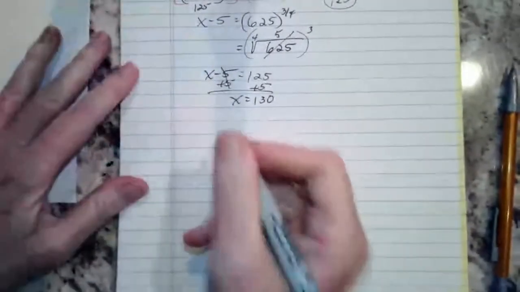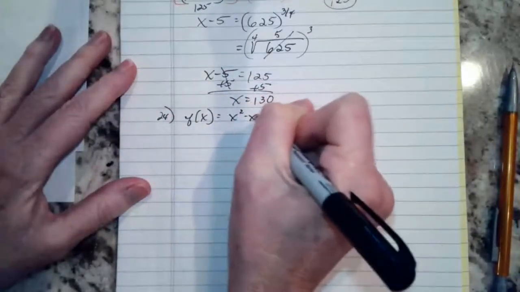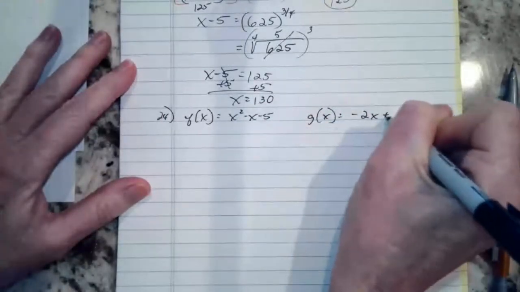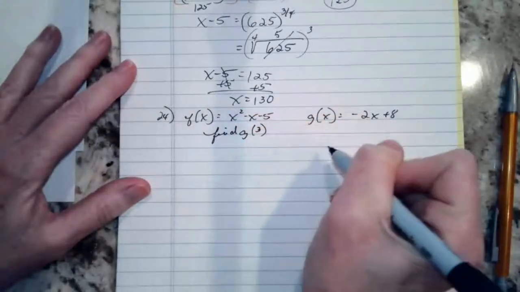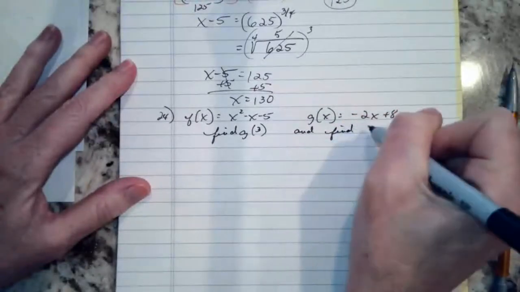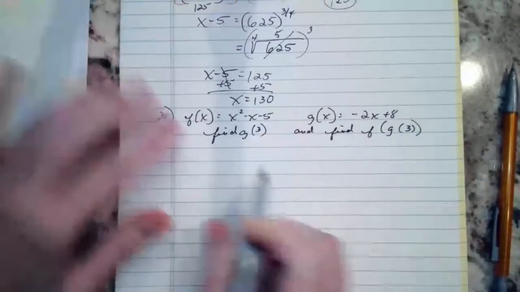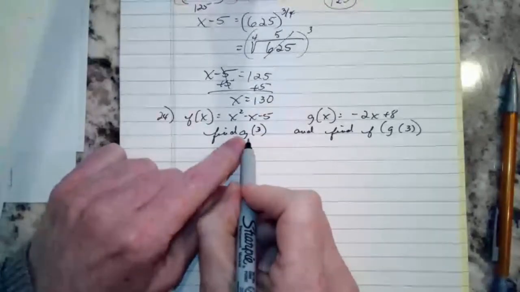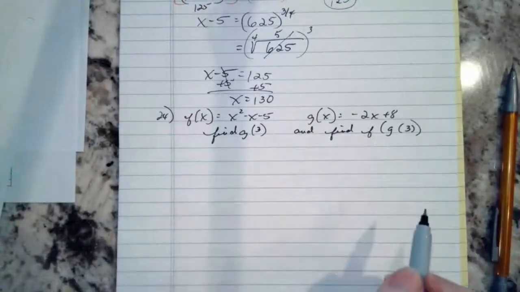Okay, number 24. Here's the problem. f of x equals x squared minus x minus 5, and g of x equals negative 2x plus 8. You're asked to find g of 3, and then it's a separate problem: find f of g of 3. So we're first going to plug a 3 in the g equation and get an answer. Then we're going to take that answer and plug it into the f function. So it's 2 steps here.